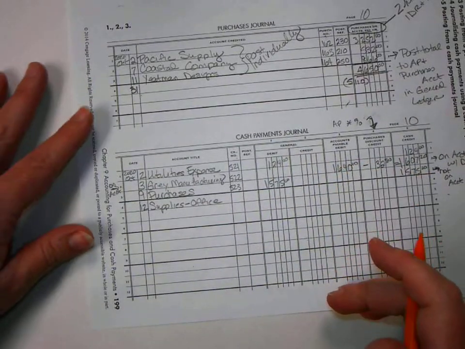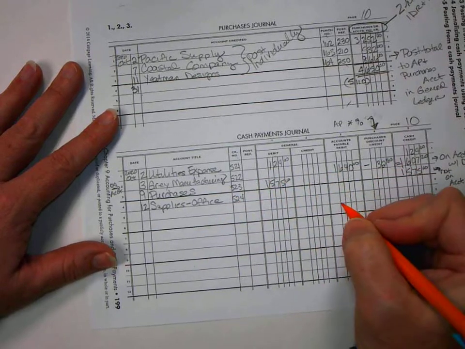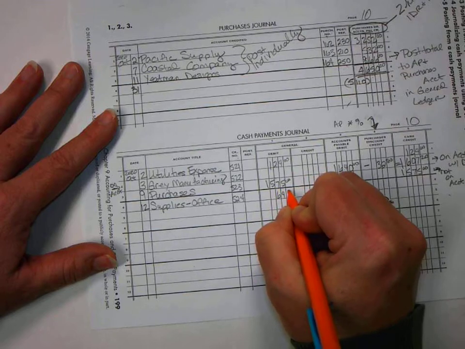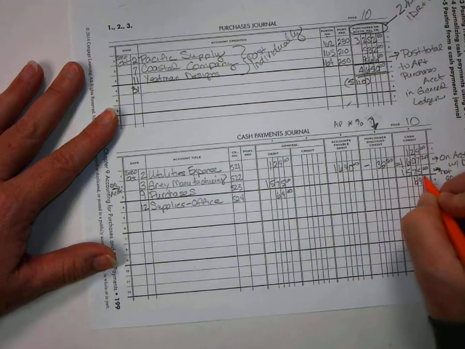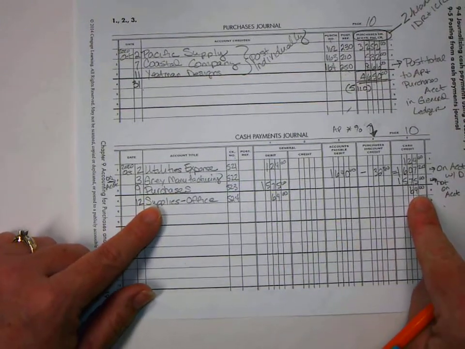Okay, and that's check number 524 for $64 and $64 cash credit. Increasing our assets, decreasing our cash.